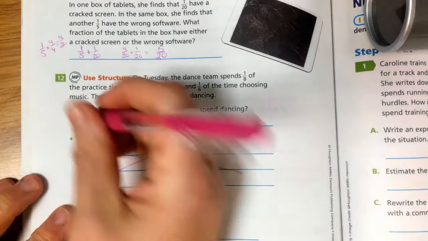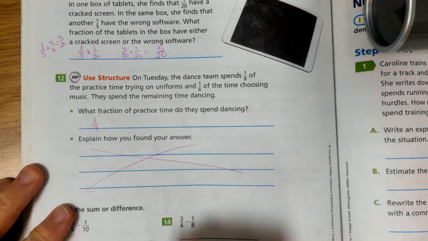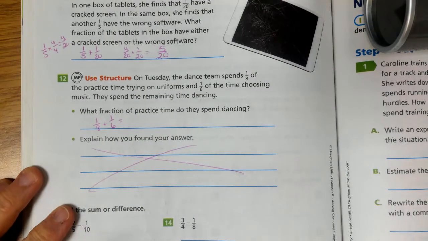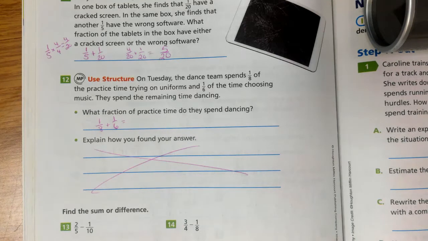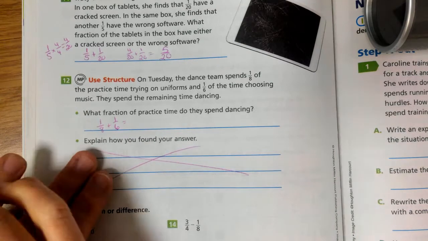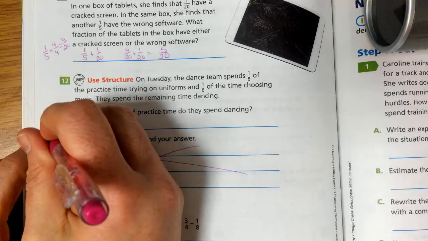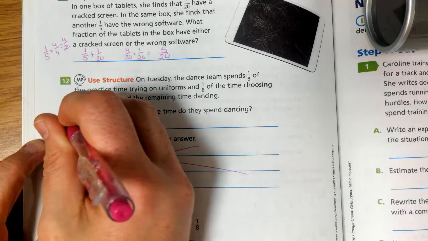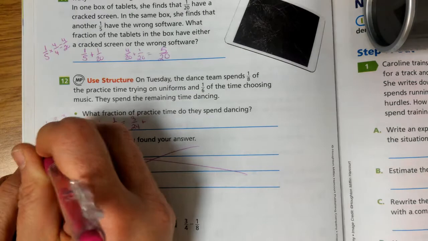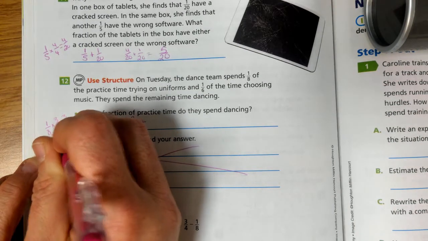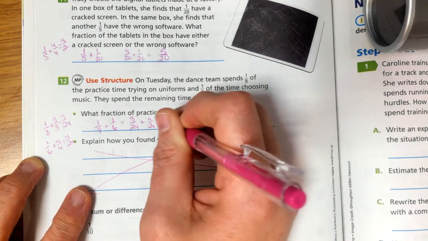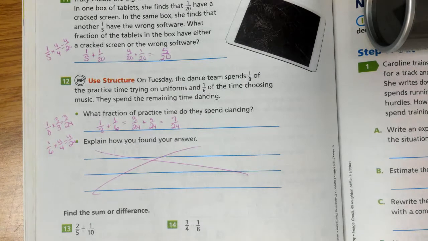So we know that they spent 1/8 trying on uniforms and 1/6 choosing music. So this is how much wasted time that was not actually spent dancing. If we find a common denominator, I could use the number 24. So 1/8 times 3/3 equals 3/24 plus 1/6 times 4/4 equals 4/24, which equals 7 24ths. That's how much time they wasted.